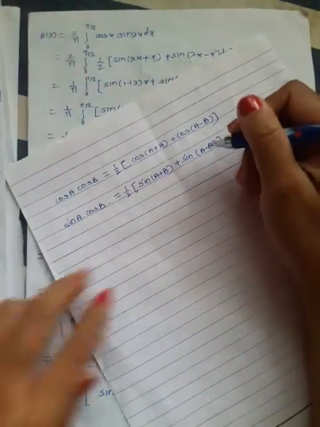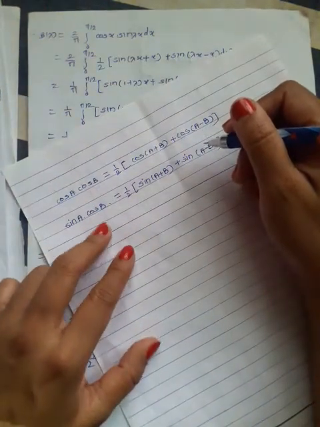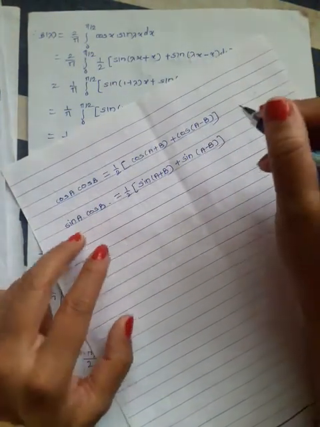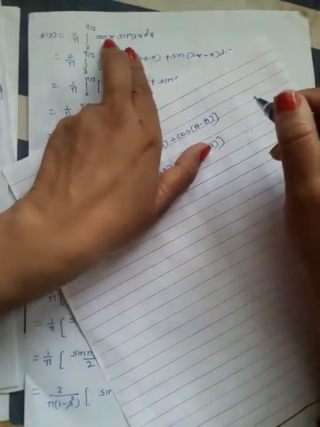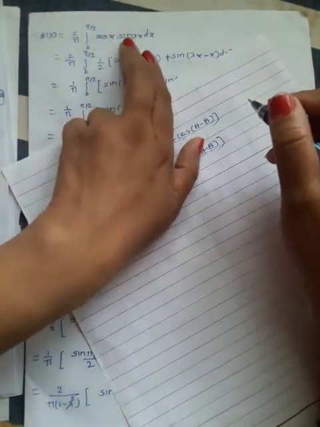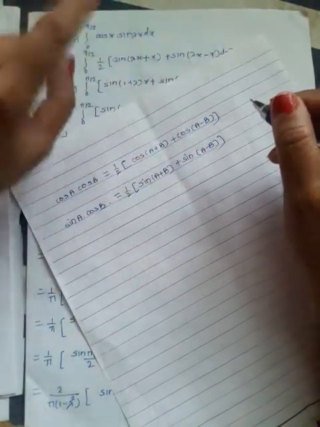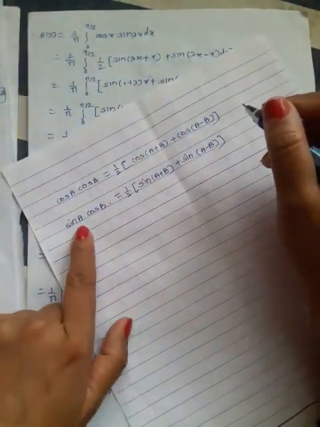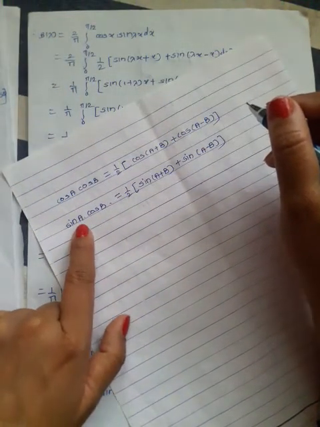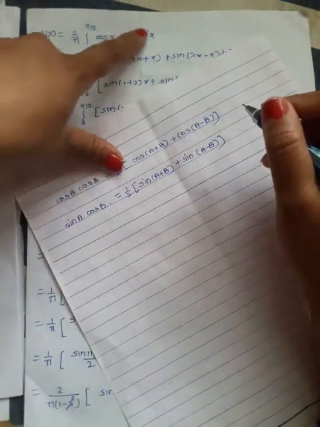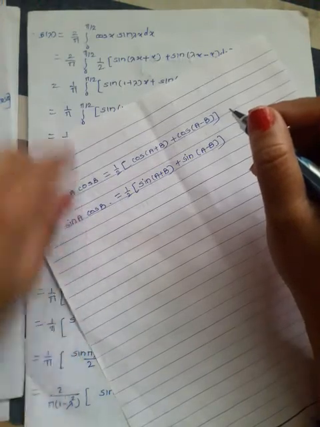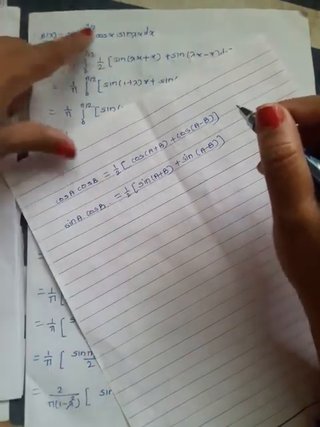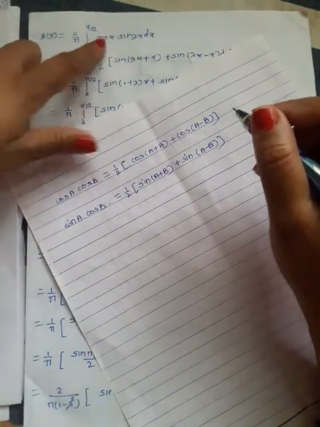Remember only one formula, whether it is sin a cos b or cos a sin b, because multiplication is a commutative term. Sin a into cos b is equal to cos a into sin b. You have to just make sure what the a value is here. The a value is nothing but the trigonometric angle. That's why, in sin a cos b, what is a here? Lambda x. What is b here? x. According to that you have to use this formula.